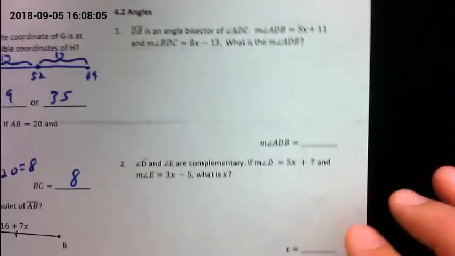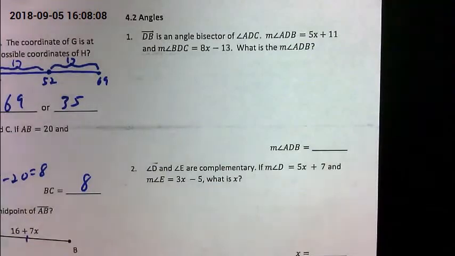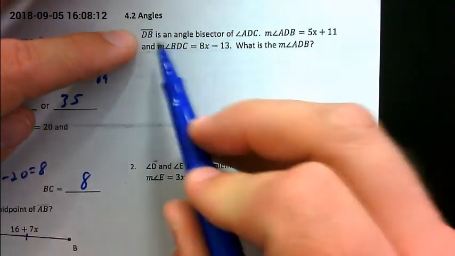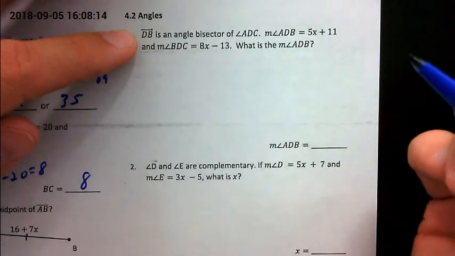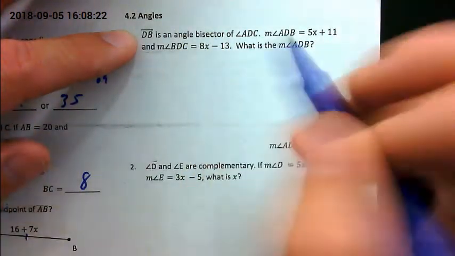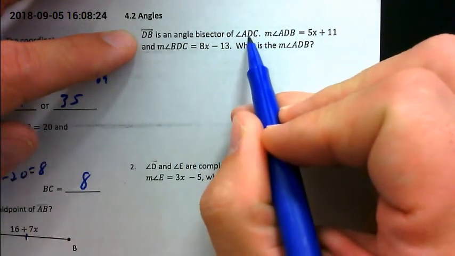All right, on the next column. So now this was all from 4.2. This was all about angles. So it starts off, it says that this is an angle bisector. Again, anytime you see the word bisector, it's splitting it in half, just like midpoint. Midpoint means it splits it in half, right? A midpoint is a type of bisector. Here, this is an angle bisector of ADC.